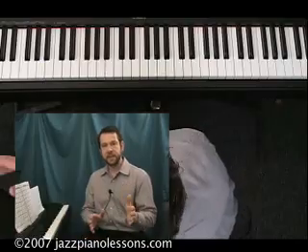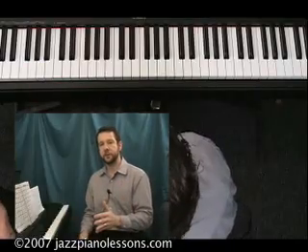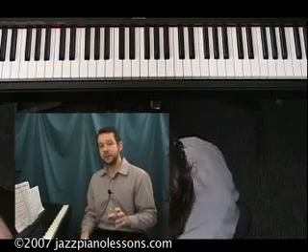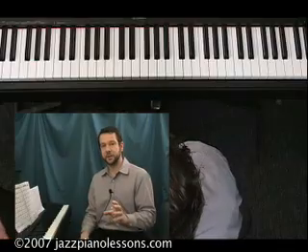Now, there's only 3 chords that you need. So in the key of C, it's the 1 chord, the 4 chord, and the 5 chord. All right. The 1 chord is C7, the 4 chord is F, the 5 chord is G. All of the chords are going to be dominant 7ths in the basic blues progression, okay?